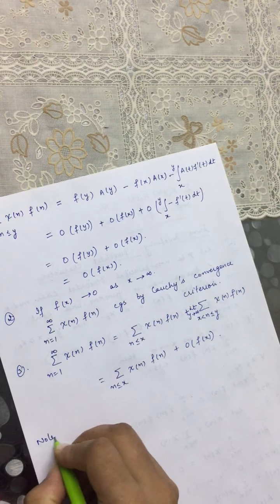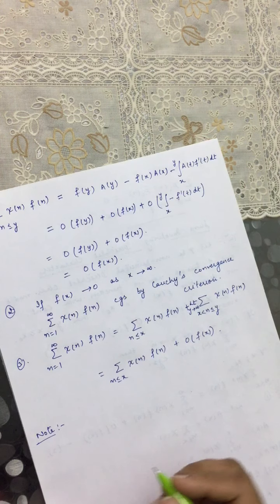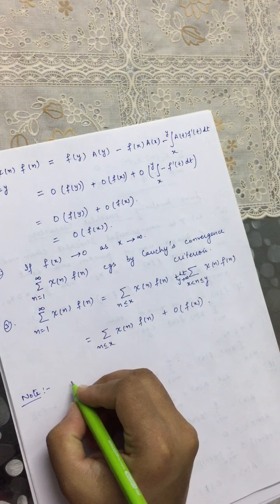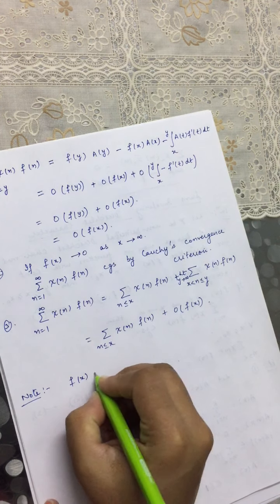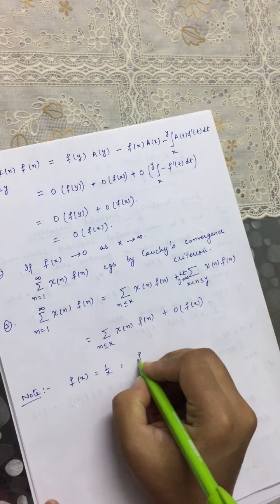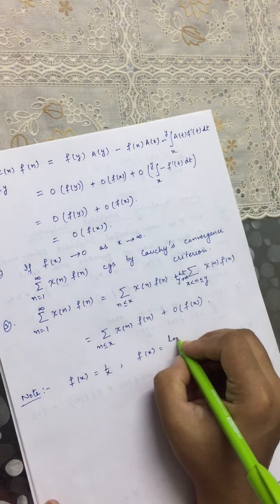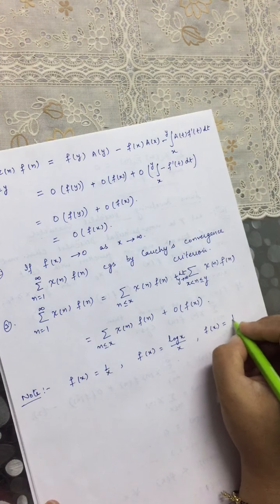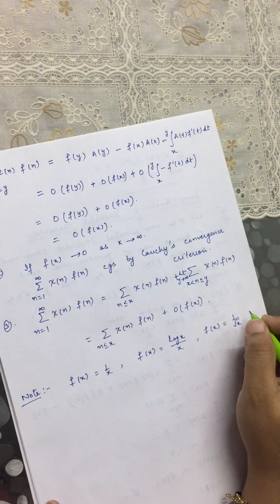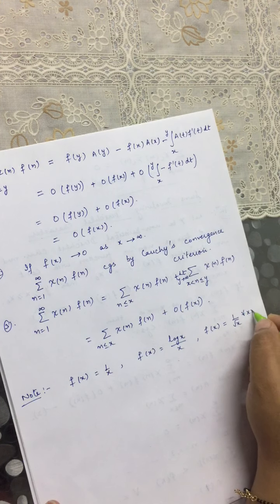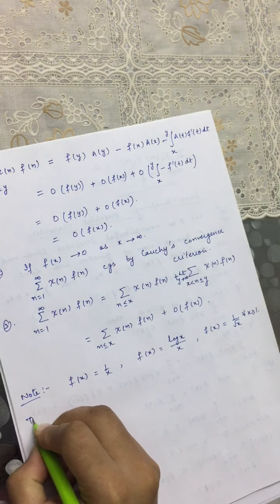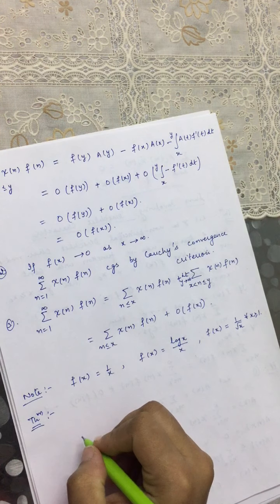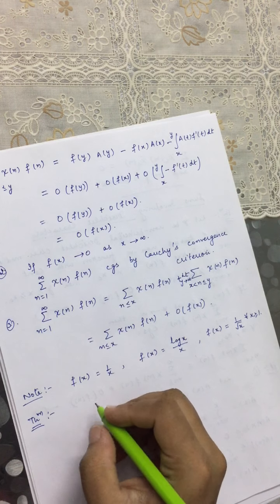Now we apply this theorem to find some results which we will use later. We will apply this theorem to the functions f x equal to 1 by x, and similarly f x equal to log x upon x, and later on f x equal to 1 upon root x for all x greater than or equal to 1, and we will obtain this theorem when we put f x equal to 1 by x, or log x by x, or 1 by root x.